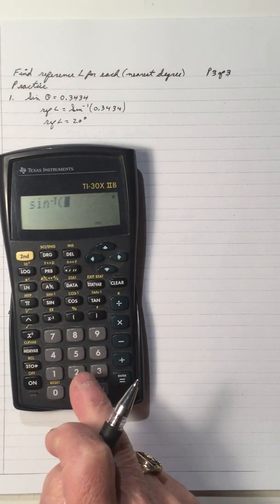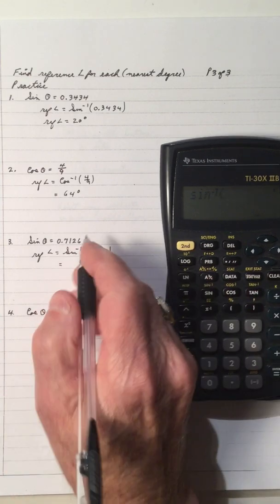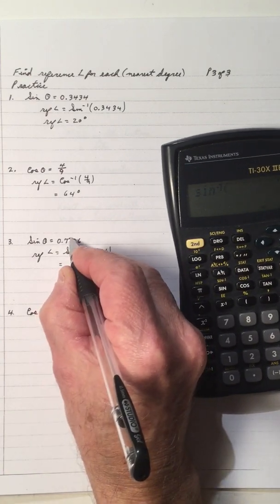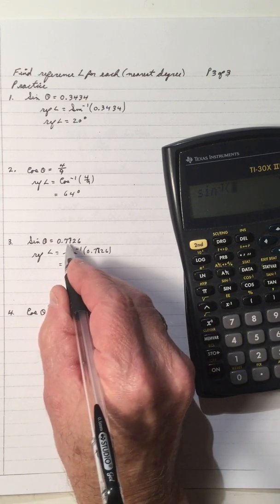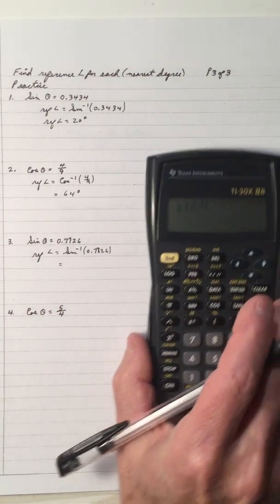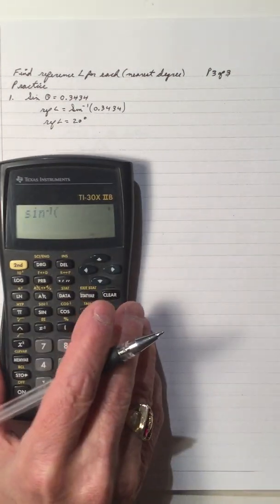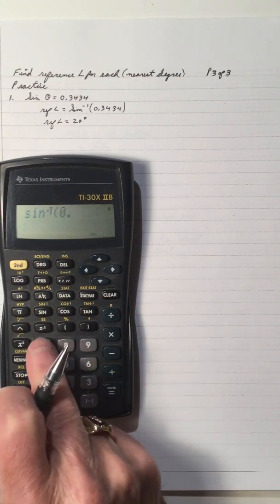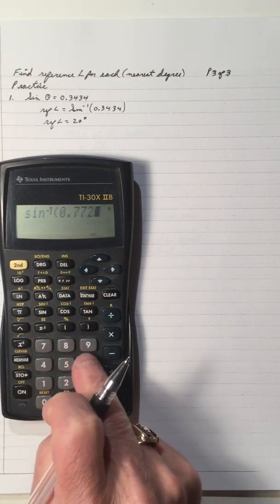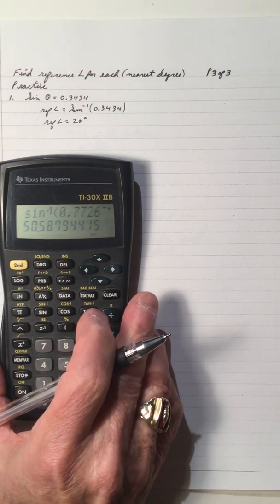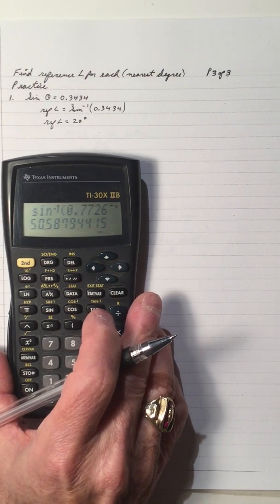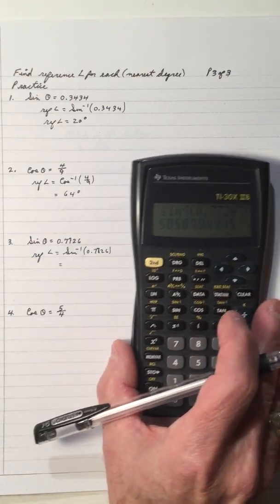Oh, let's make that a 7 there. I want to make that 0.7726. So inverse sine of 0.7726 is 50.58, and that's close to 51.